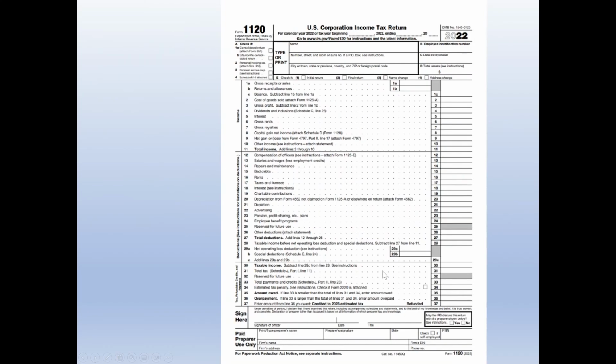So right here, total income, taxable income, the total tax right here, line 31, and the total tax payment right here, basically you just have to read that from Schedule J. From Schedule J, that number will flow in here, page 1, to calculate how much tax you overpaid or underpaid.